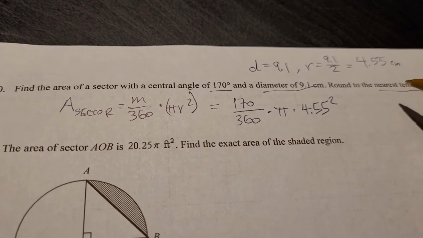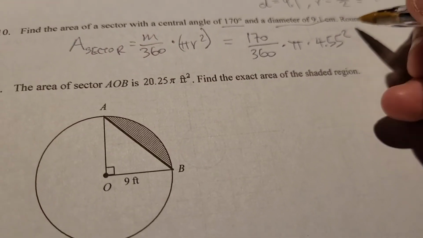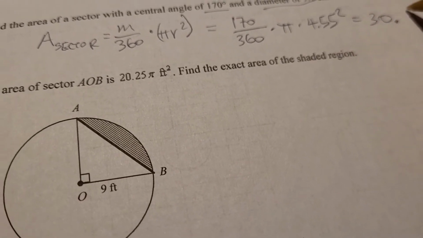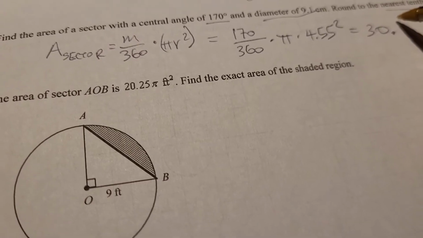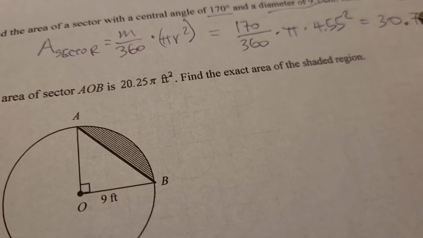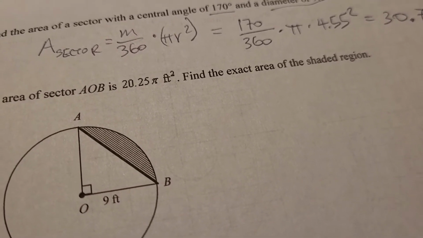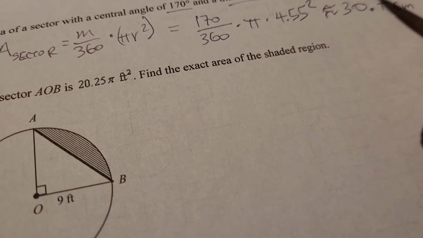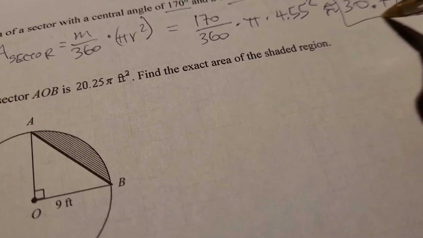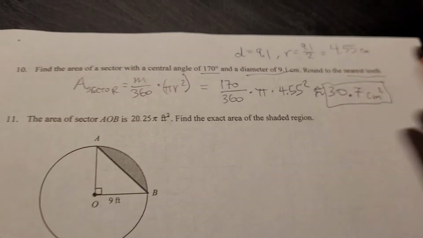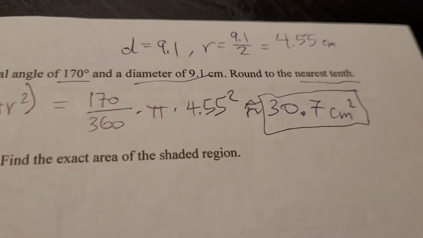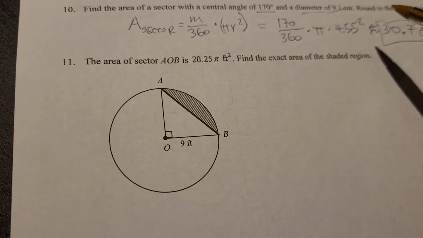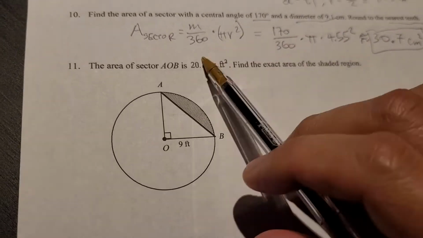So I'm going to come out with 30 and change, and this will round to 30.7, and this is going to be centimeters squared. I'll just do the squiggle. So approximately 30.7 centimeters squared.